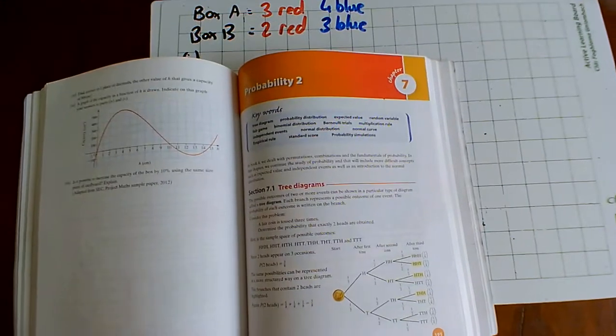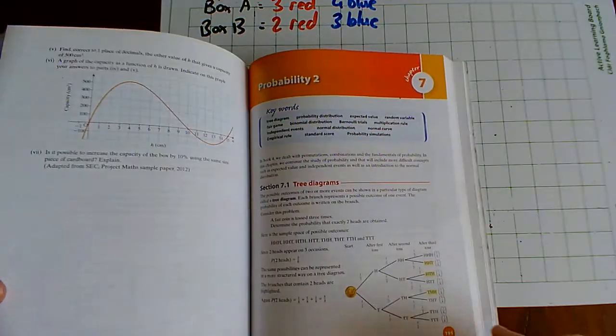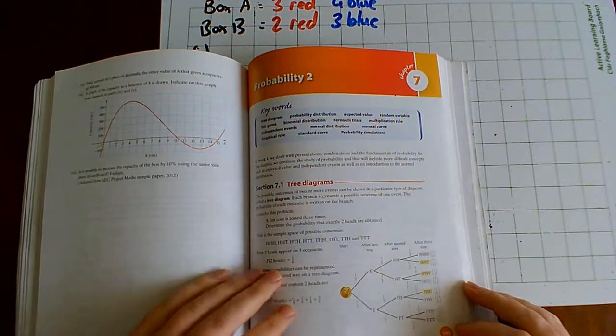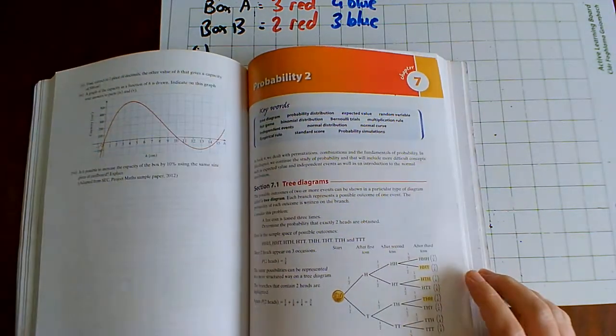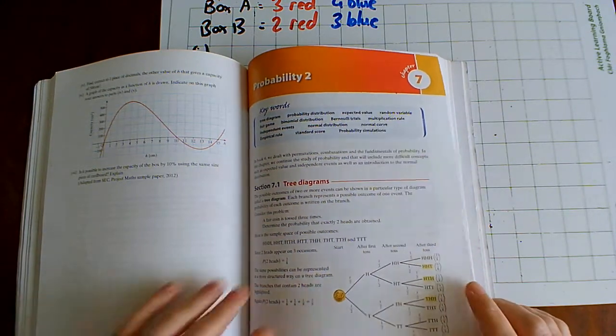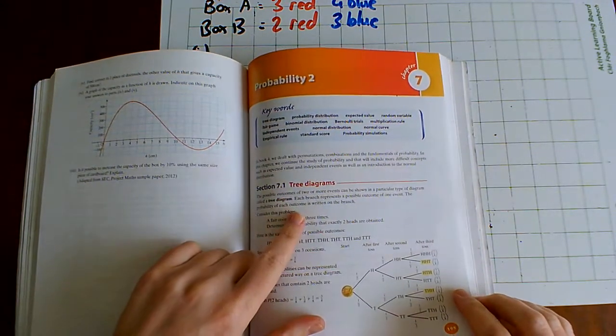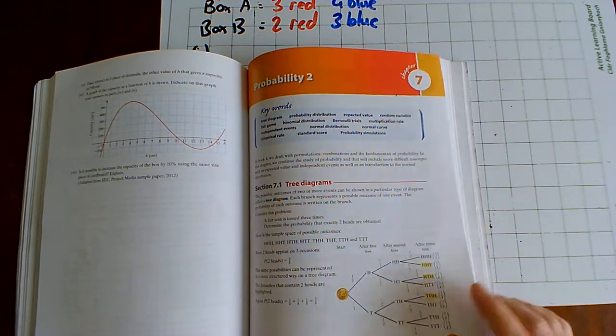Okay, we're going to start off with probability on page 195. And probability, we would have done probability 1 back in the other book and it was really simple. The start of this is fairly handy. We've done tree diagrams before. I'm just going to quickly go over that today.